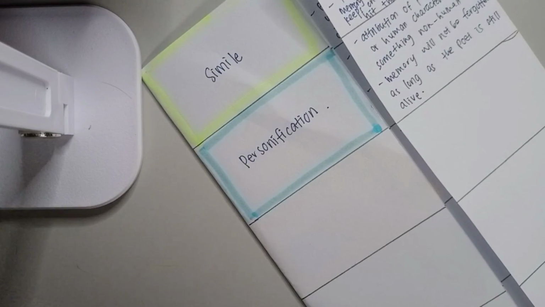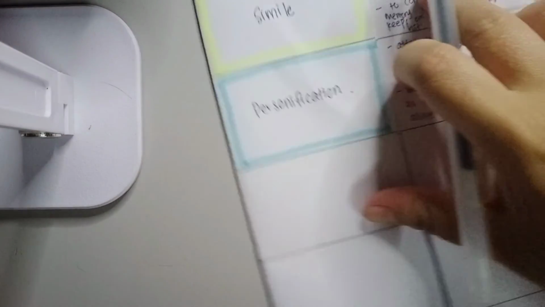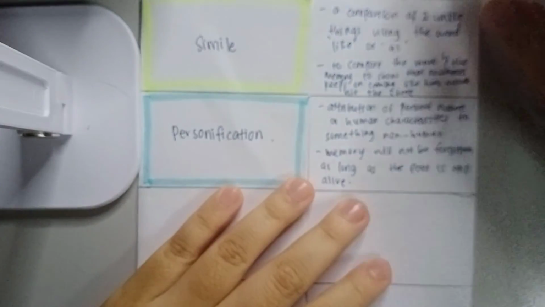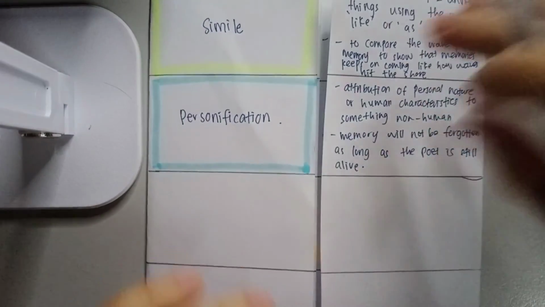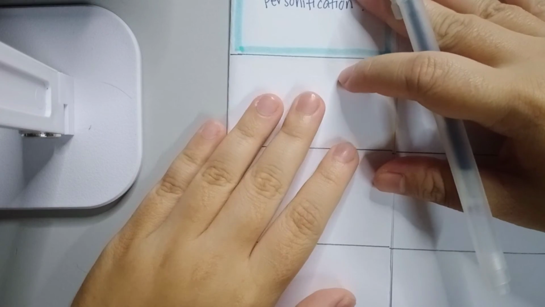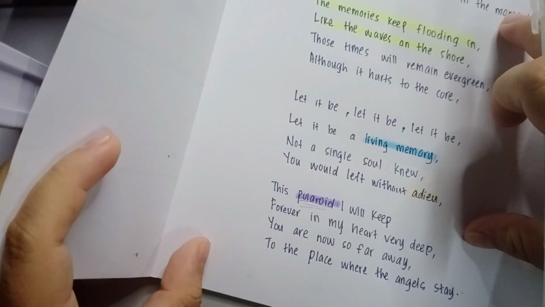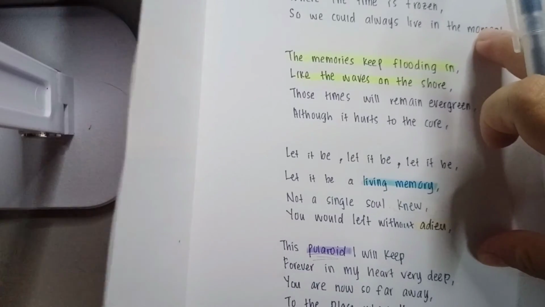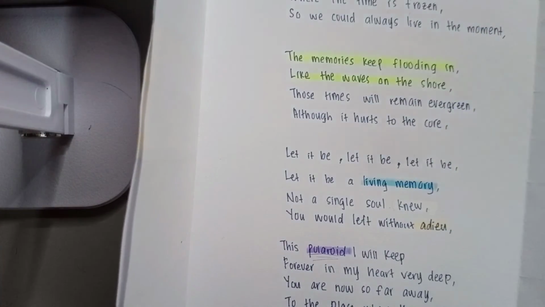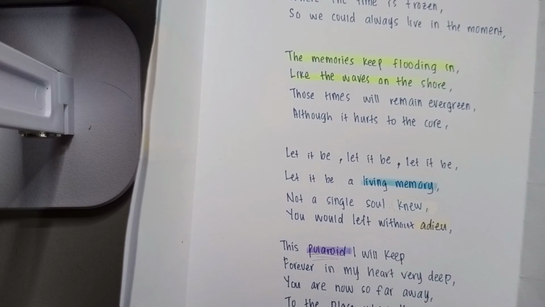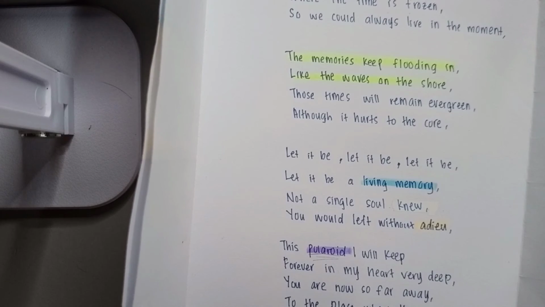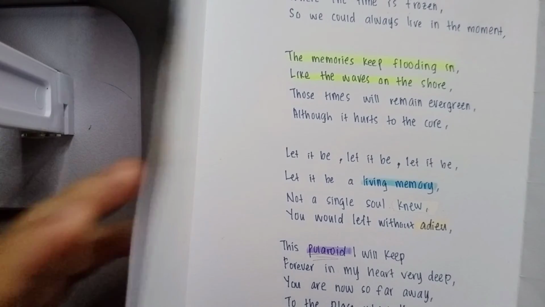Okay, now that I've given you a guide on how to do this, I hope you can continue with the other three literary devices that you can find in this poem. You may pause this video so that you can find literary devices in this poem. You may pause it.